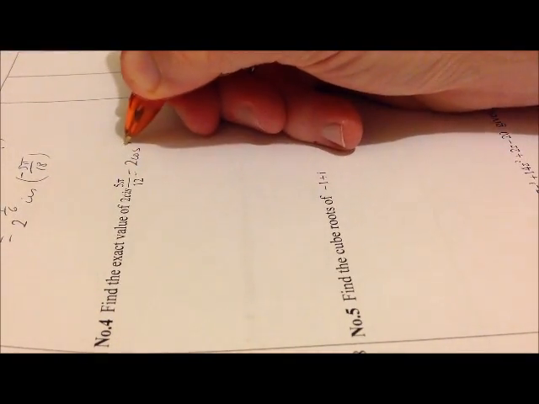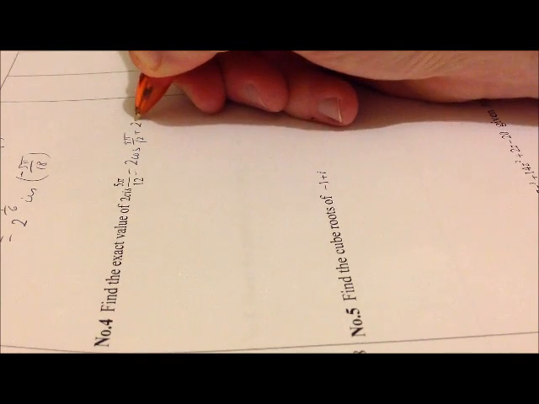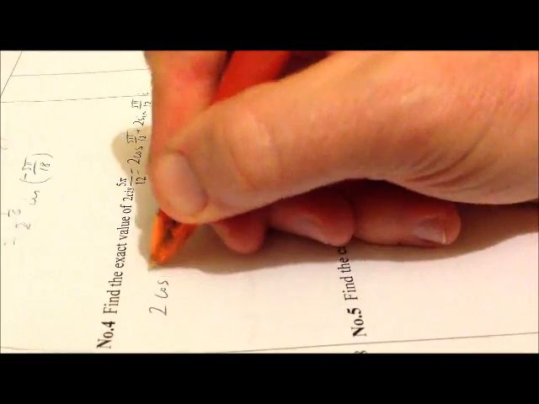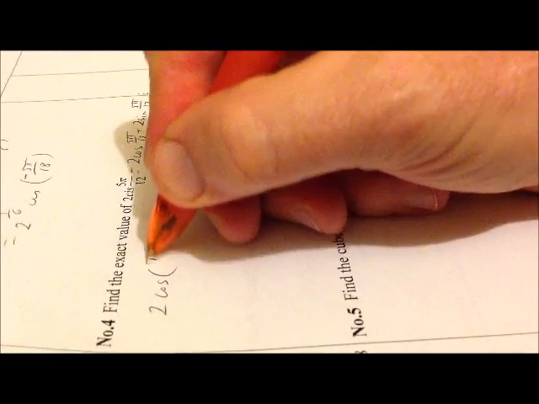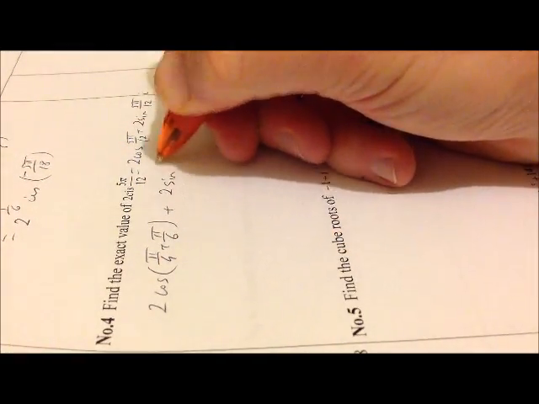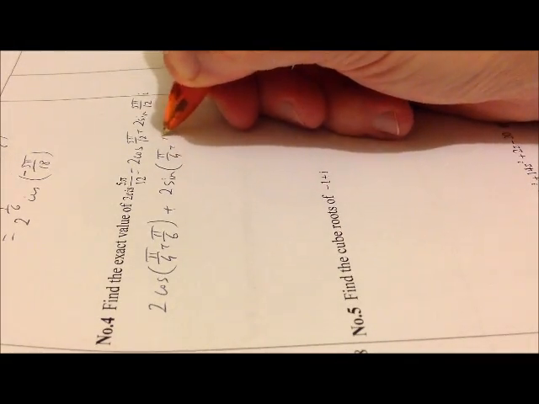Exact value of 2 cis 5 pi on 12. Well, first of all, recognizing what that means. That is 2 cos of 5 pi on 12 and 2 sine of 5 pi on 12 I. How do we get 5 pi on 12? We're going to have 2 cos, 5 on 12 is 3 on 12 plus 2 on 12, which is pi on 4 plus pi on 6. And we have the same result for sine with an I next to it.